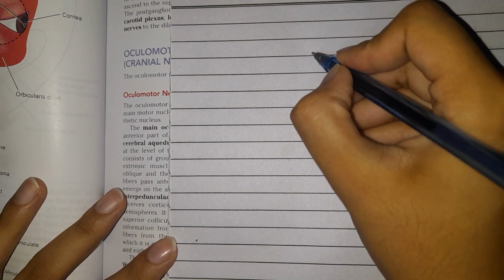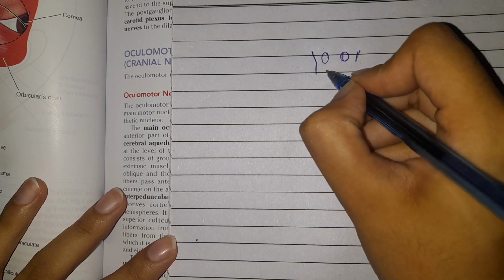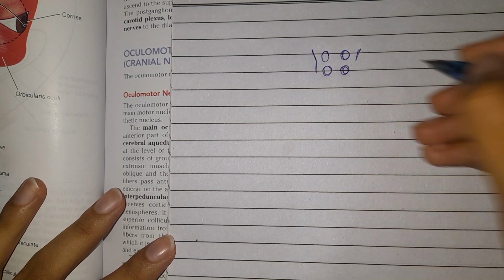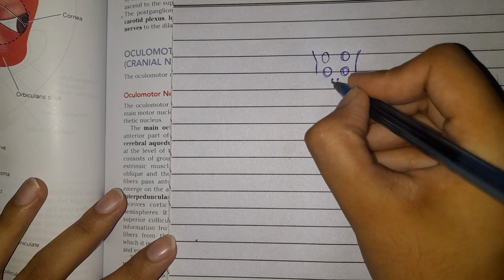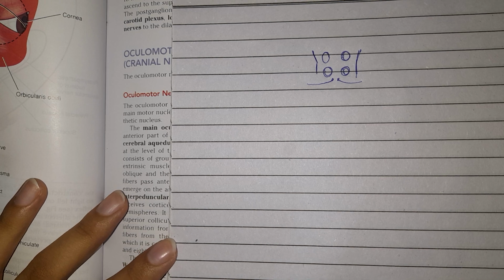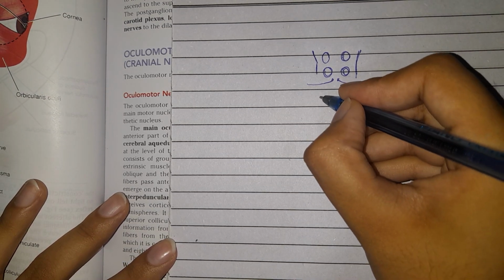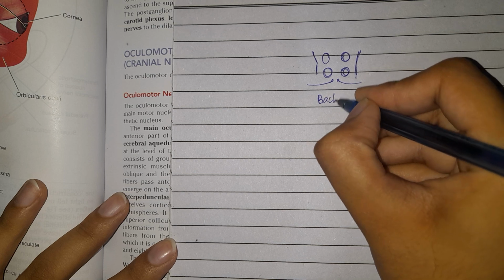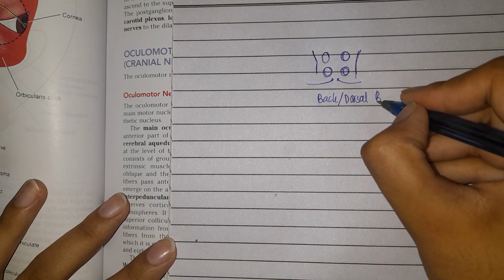On the posterior side of the midbrain, if we draw it like this, we have the superior colliculus and similarly we have the inferior colliculus. The trochlear nerve emerges just below the inferior colliculus from the medial side towards the lateral side. Also, it is the only nerve which emerges from the back, or the dorsal portion, of your brain stem.